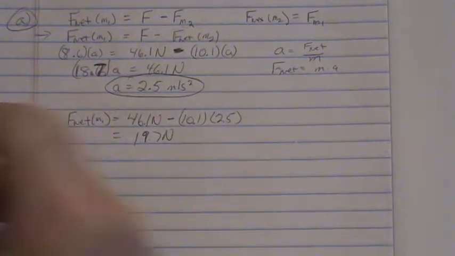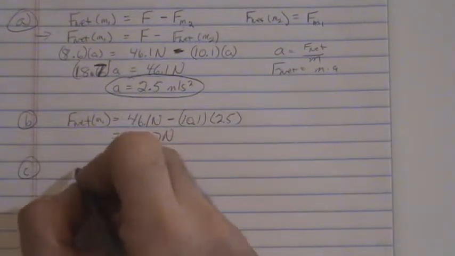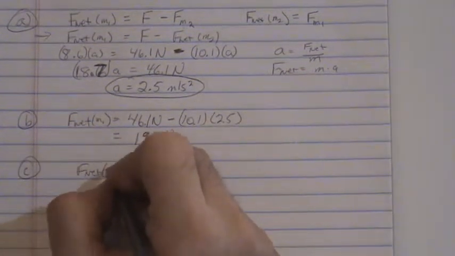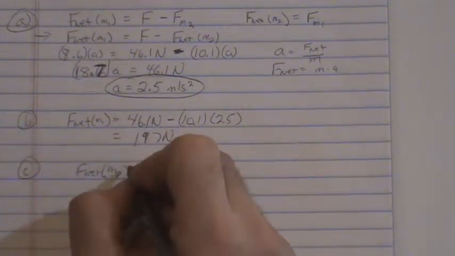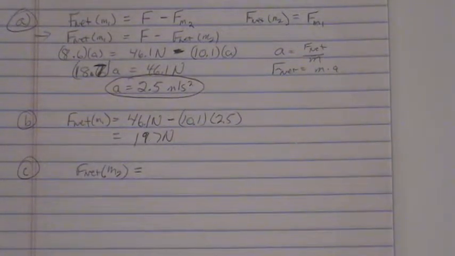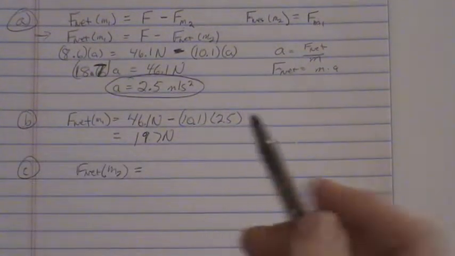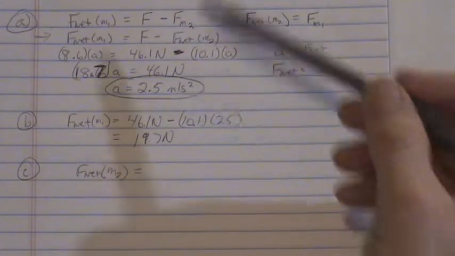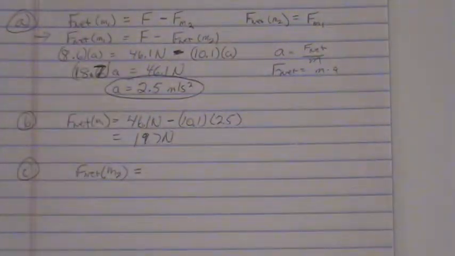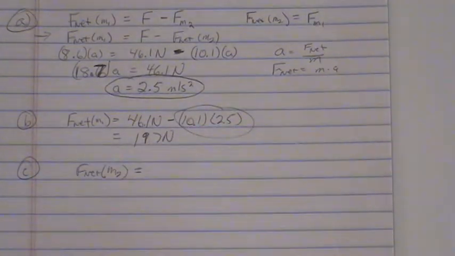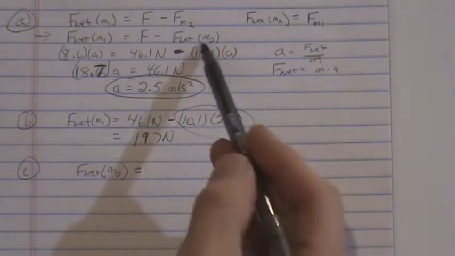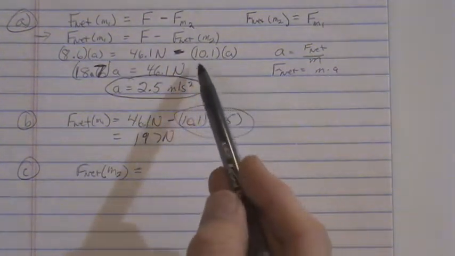And then part C says, what is the net force on M2? Which is going to equal... Well, the only force on M2 was that force pushing the other direction, which, as it says right here, is F net on M2, 10.1 times the acceleration.